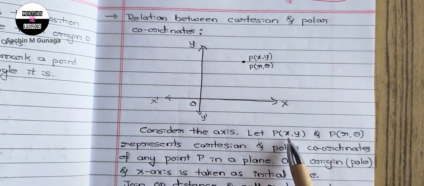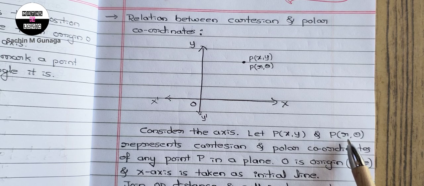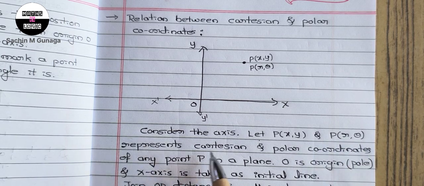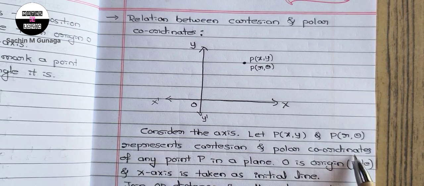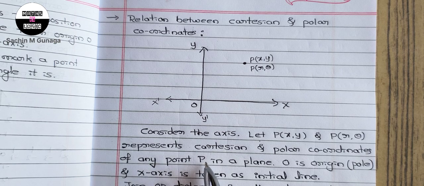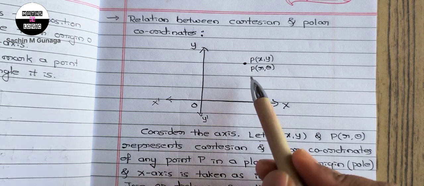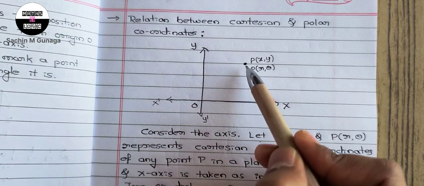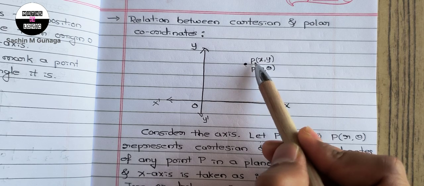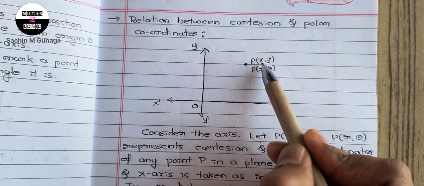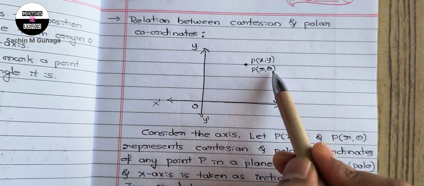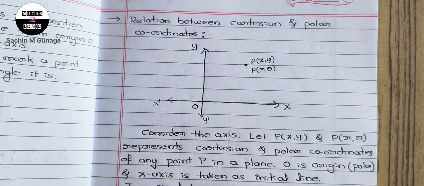Next, let P(x, y) and P(r, θ) represent the Cartesian and polar coordinates of any point P in a plane. Means we need to consider one point in this plane. P(x, y) is the Cartesian coordinate and P(r, θ) is the polar coordinate.